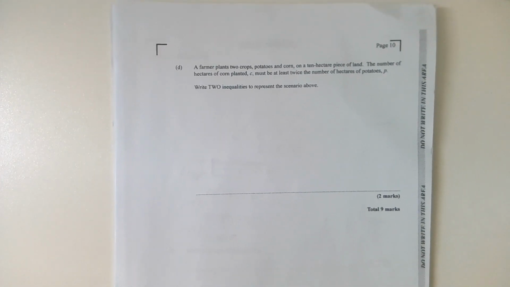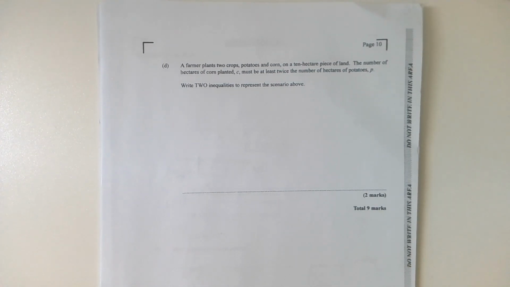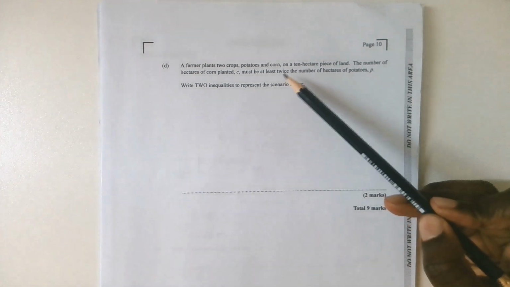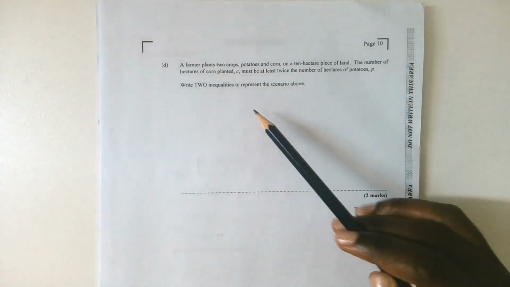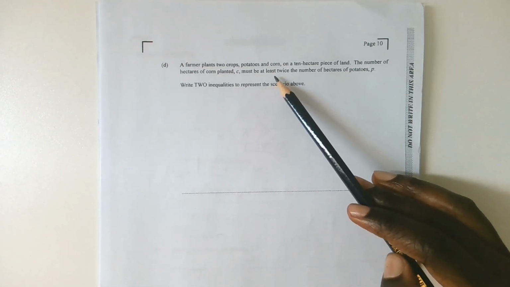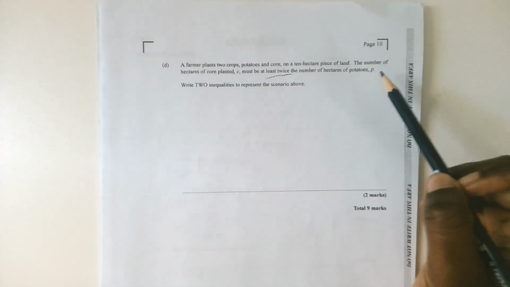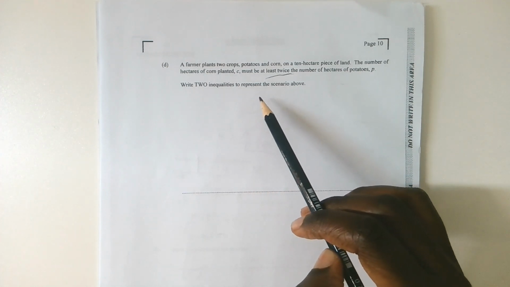And then our final question, it says a farmer plants 2 crops, potatoes and corn, on a 10-hectare piece of land. The number of hectares of corn planted C must be at least twice the amount of hectares of potatoes P. Write 2 inequalities to represent the scenario above.